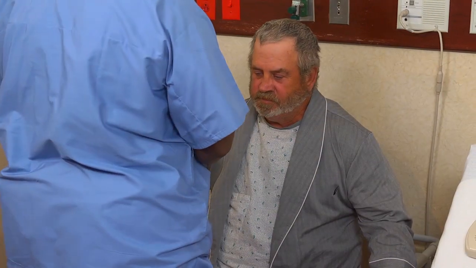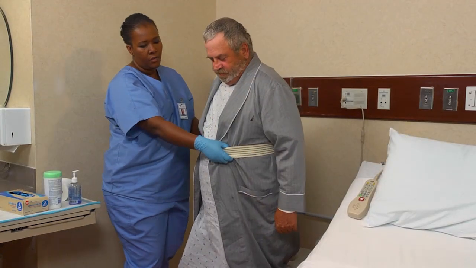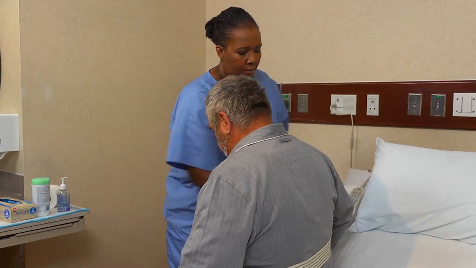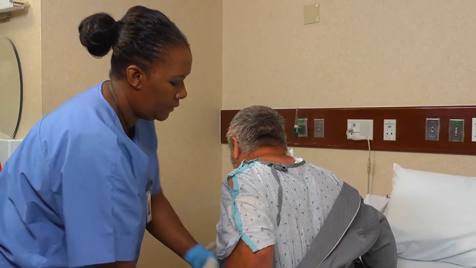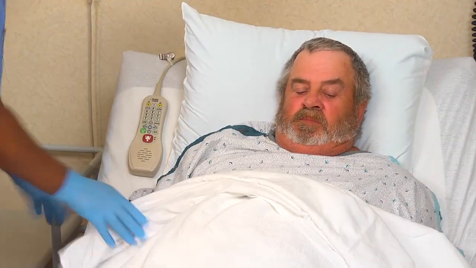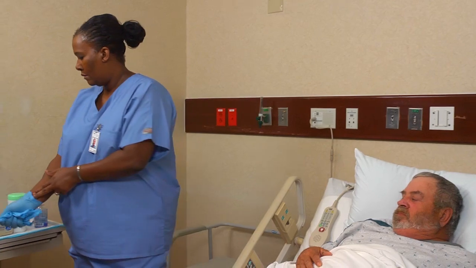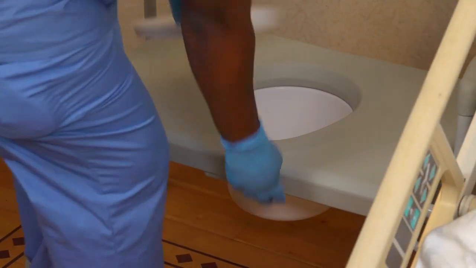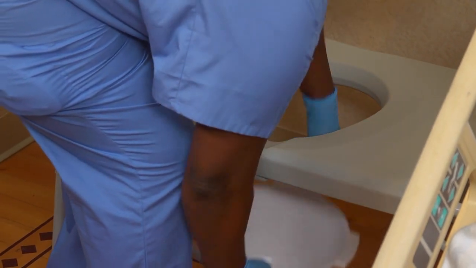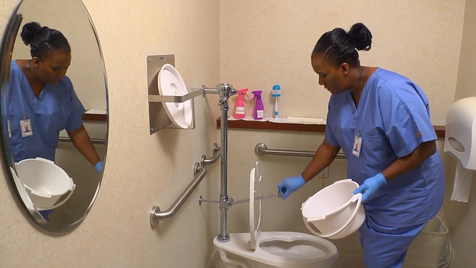Put on clean gloves. Now reapply the transfer belt and use it to help the person back to bed. Then remove the transfer belt, robe, and footwear. Raise the bed rail if used. Remove and cover the commode container and take it to the bathroom to observe the color, amount, and character of the urine and feces. Then empty the contents into the toilet and flush.